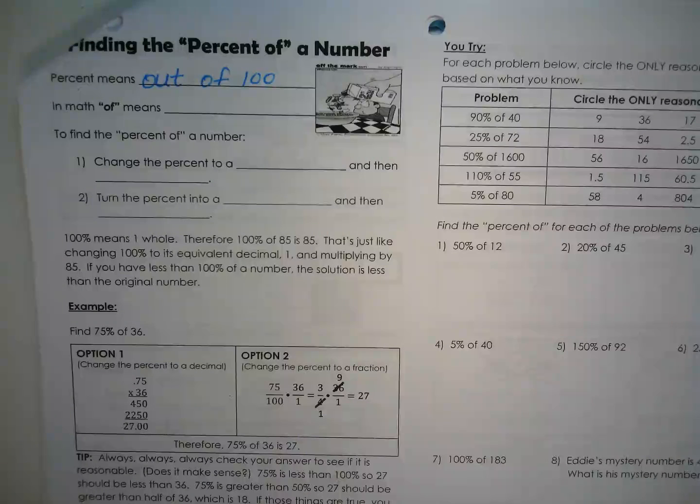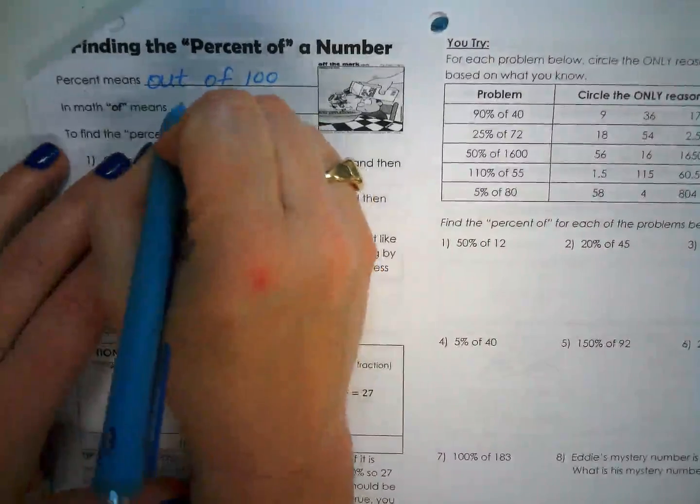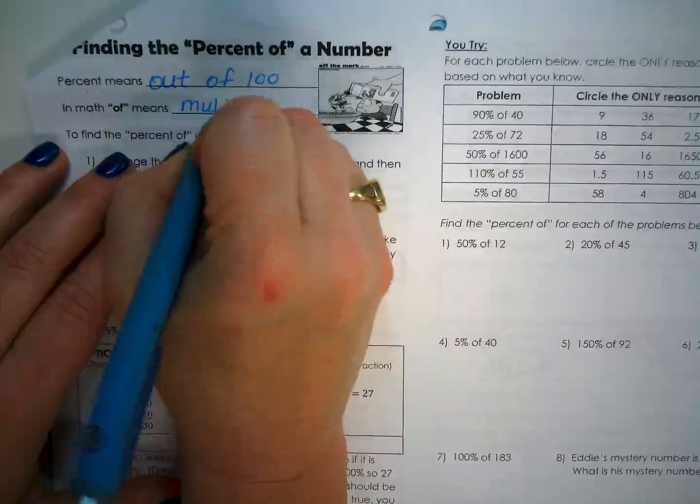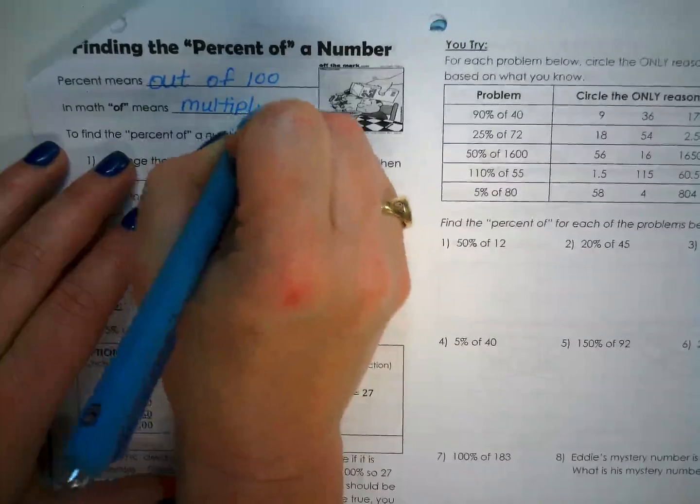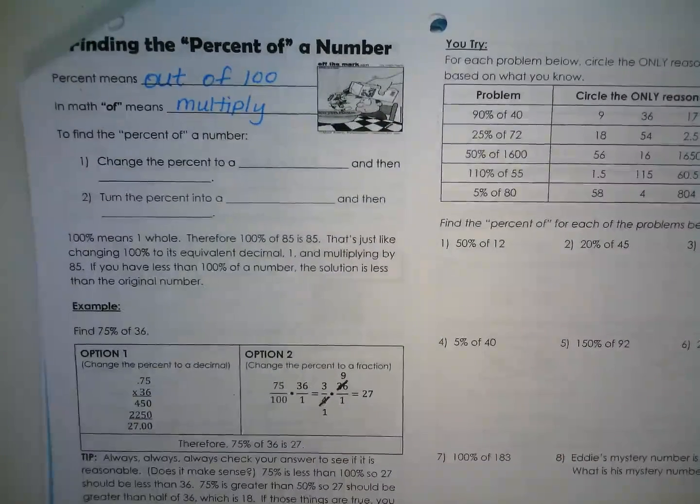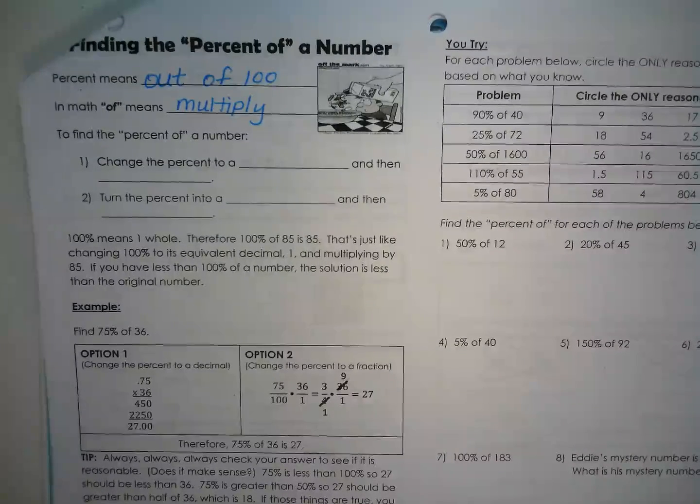In math, can somebody tell me what of means? Nope, but good guess. Multiply. Of means multiply. Doesn't mean plus one? Nope, just multiply. So if I tell you that I want to take 10% of something, it means we can actually multiply to get that solution.